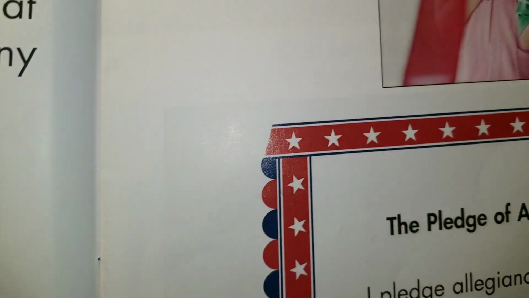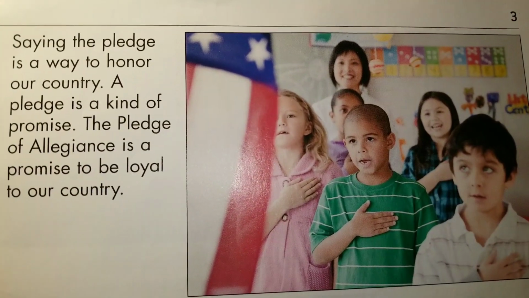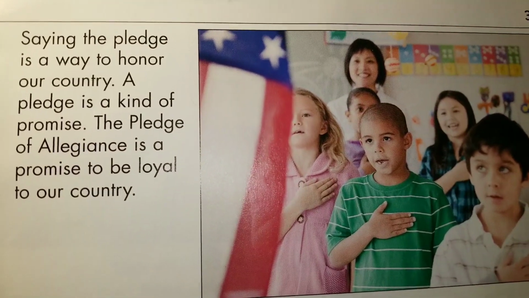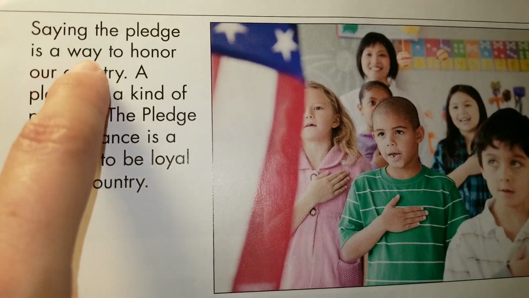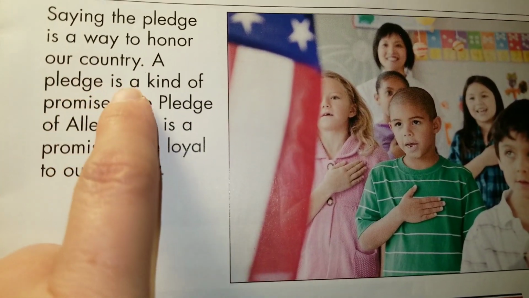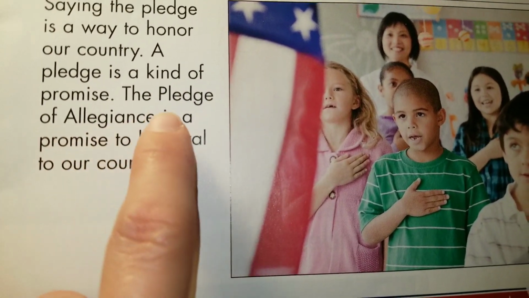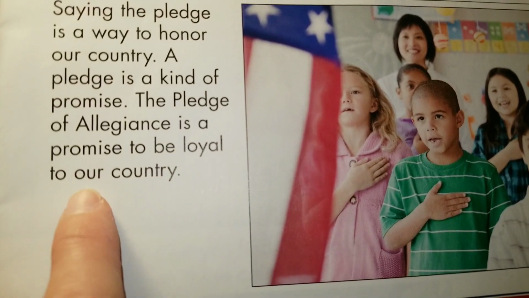If you come with me to the next page, we can see a picture here of children saying the Pledge of Allegiance the same way we do it in class, placing a right hand on top of our heart. Let's see what it says. Saying the pledge is a way to honor our country. A pledge is a kind of promise. The Pledge of Allegiance is a promise to be loyal to our country.